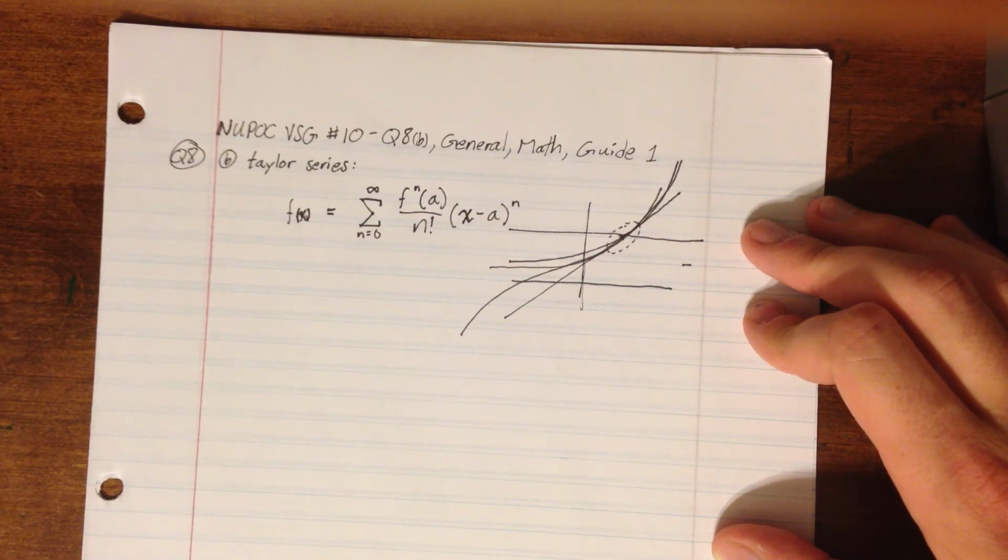And that's about it for the Taylor series. It's simply a tool that we can use to approximate functions that are not periodic but have at least several derivatives and are continuous.